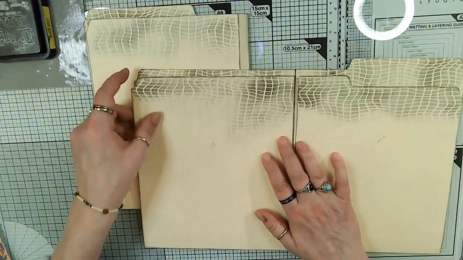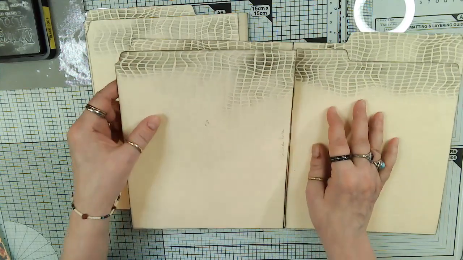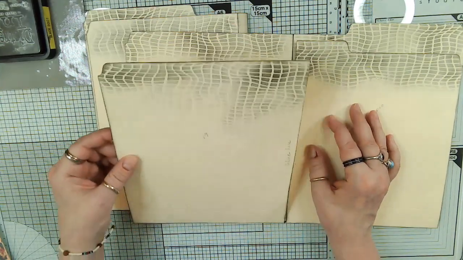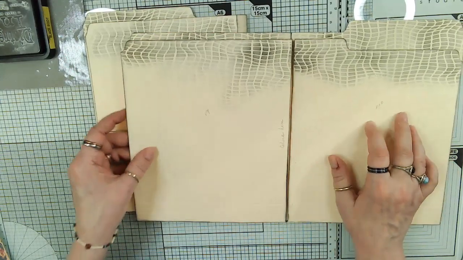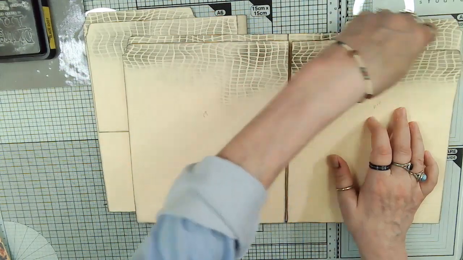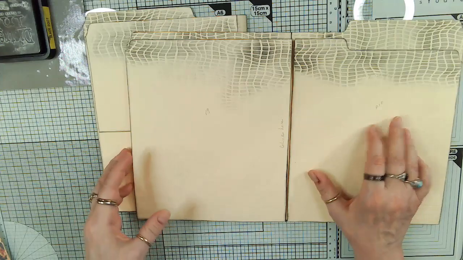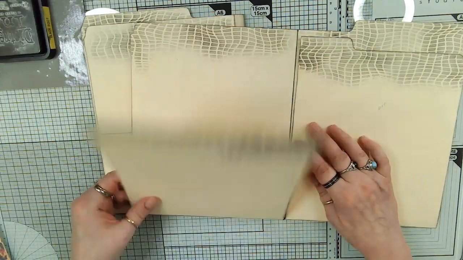But we're going to glue this. You know, we should glue this one and make the pocket, because you can see it with the tab. And leave this one as the flip down.